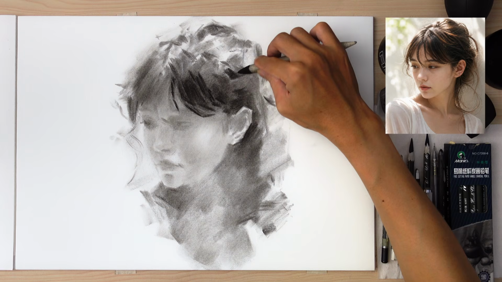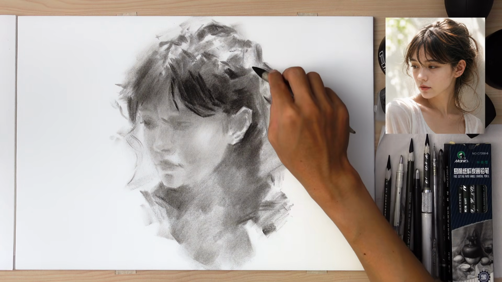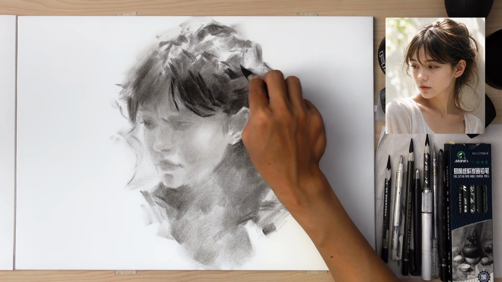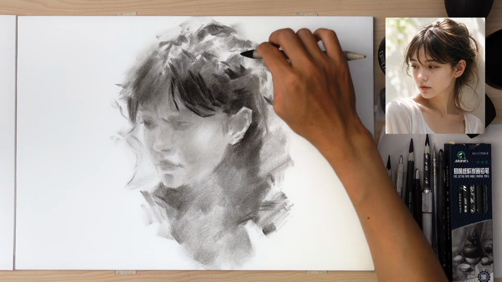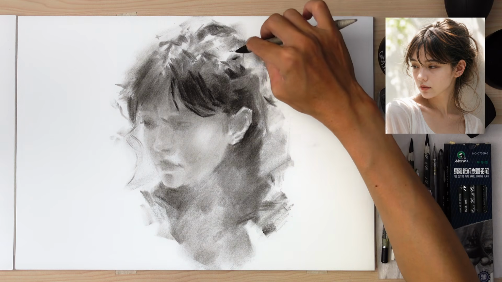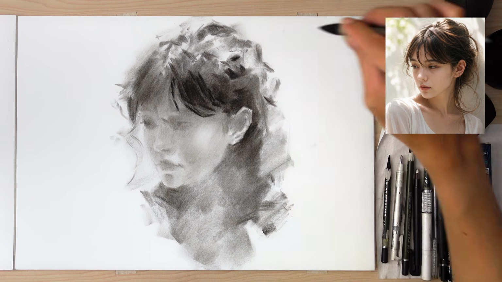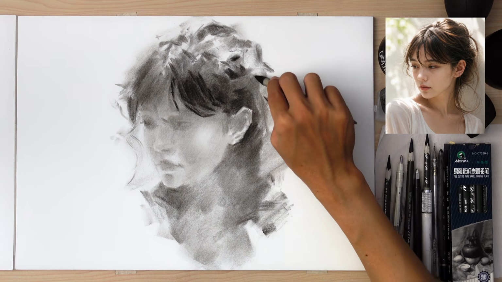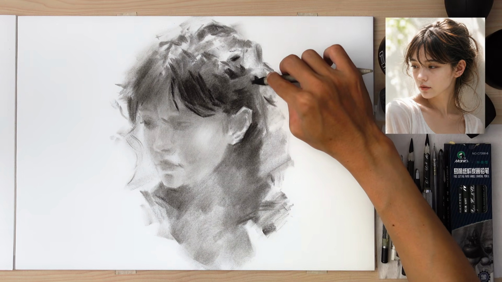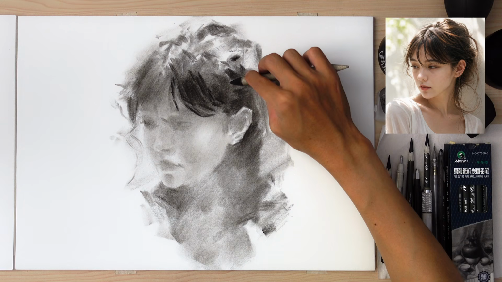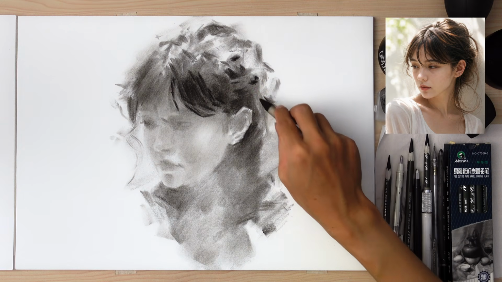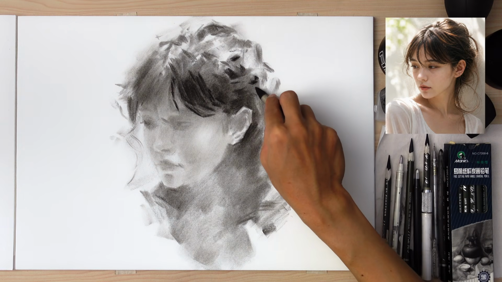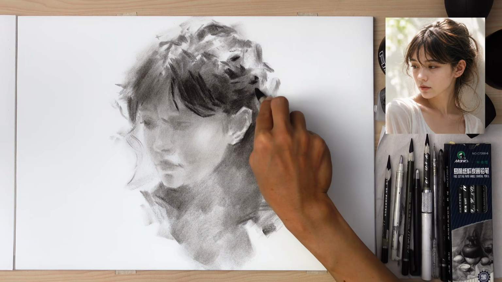But honestly, I try not to overthink hair too much. Just go with the flow. If these textures don't work out, I can always swatch them later and try something else. One of the nice things about charcoal is that it's fairly forgiving, and these darker textures will also help deepen the overall value of the area.